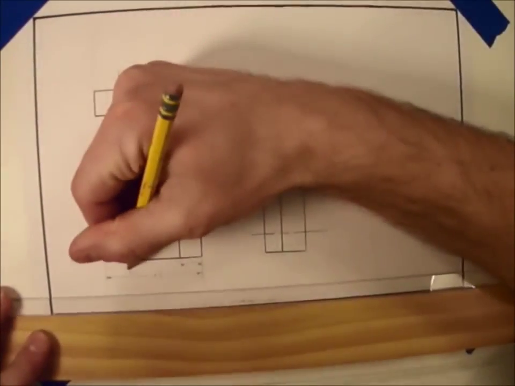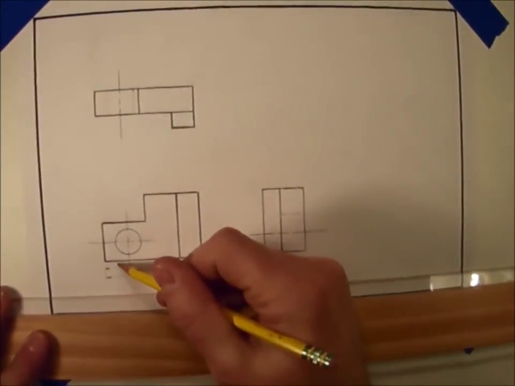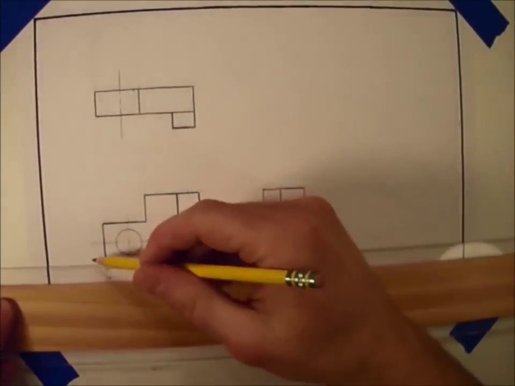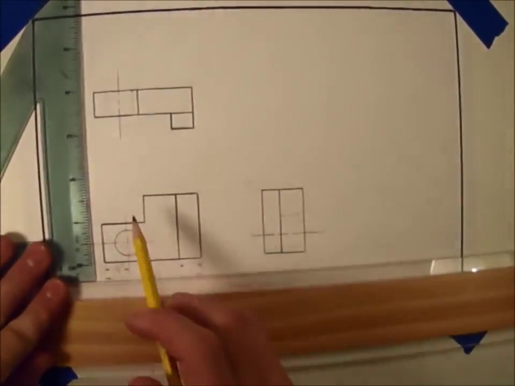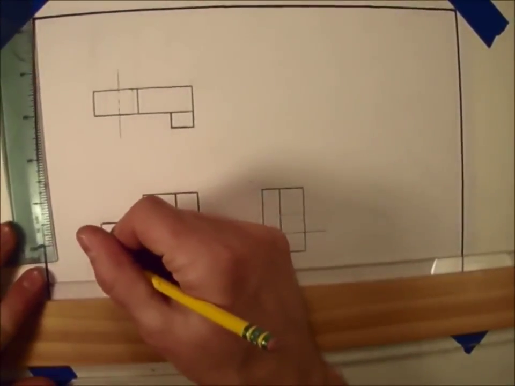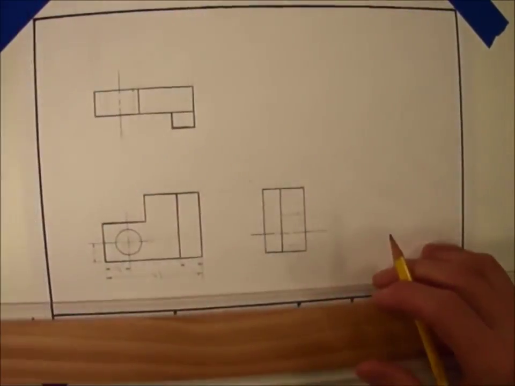When it's time to dimension and we need to show where a hole is placed on a drawing, we show dimensions to the center lines like this. This lets us know where the hole should be placed in relation to a corner of the object.